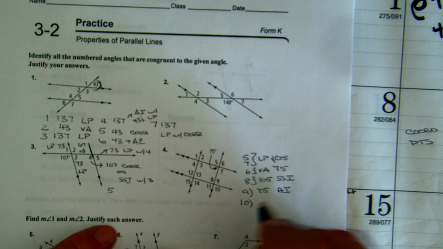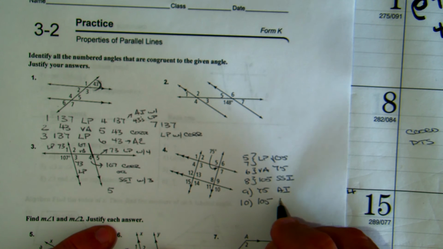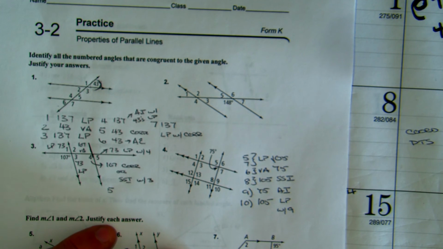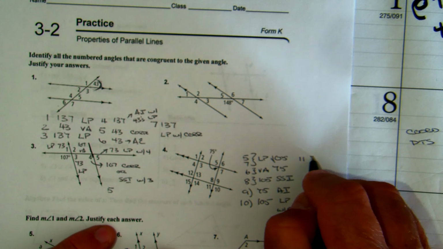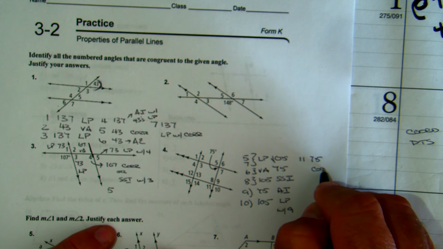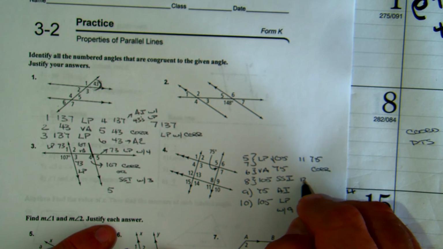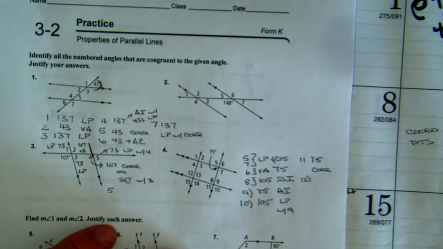10. All right. Nope, 9 is not 75. 9, yeah, it is, because it's not drawn to scale. 10 is 105, forms a linear pair with 9. And you can simply do that each time if you want. 11 is 75 because it's corresponding. All right. So there we go. So that covers all those down there.